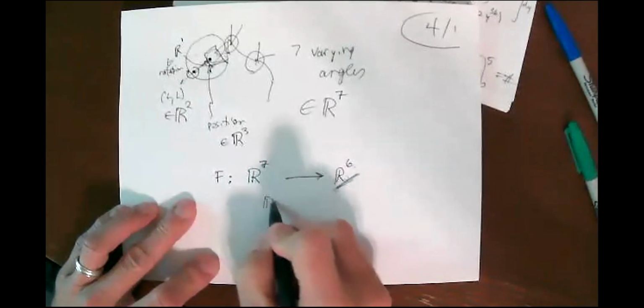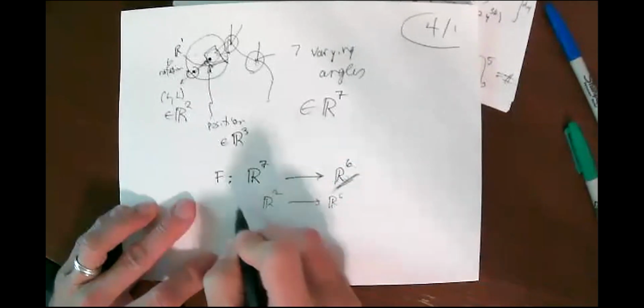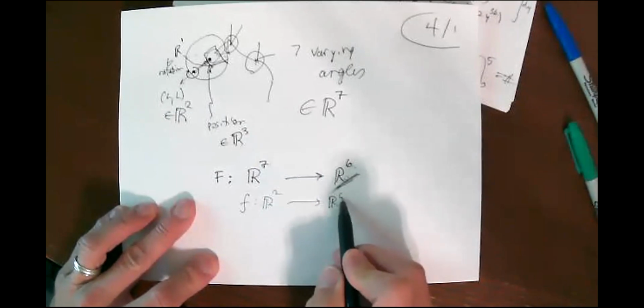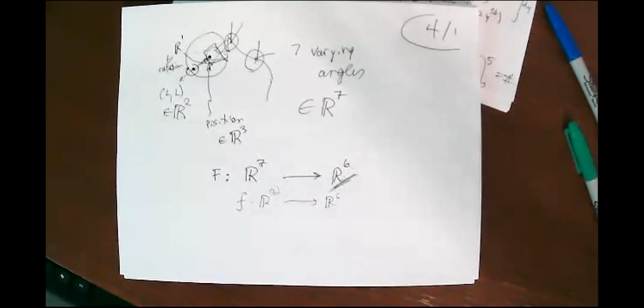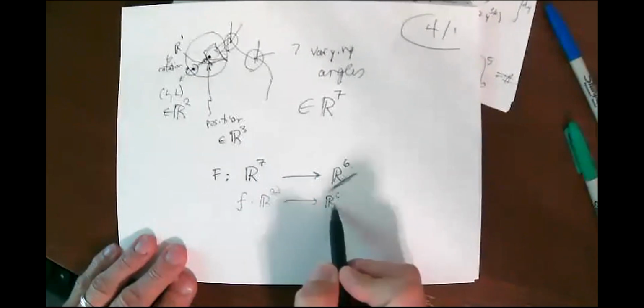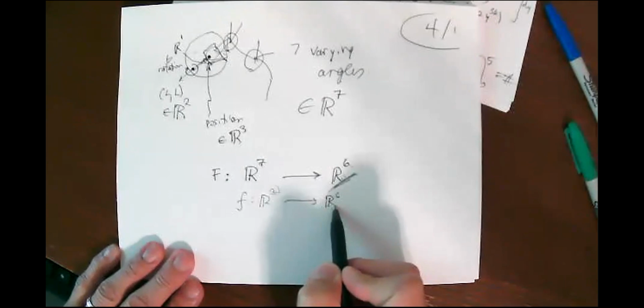If I'd had something with a smaller number of variables, then a function like this would be giving me a parameterization within the six-dimensional orientation space, but I would only be getting a surface's worth of possible orientations of the camera. When you have a function from R1 into R6, you're parameterizing a curve within that six-dimensional space.